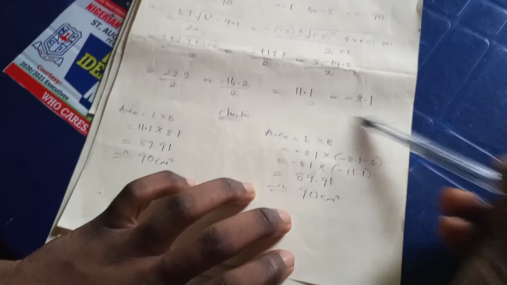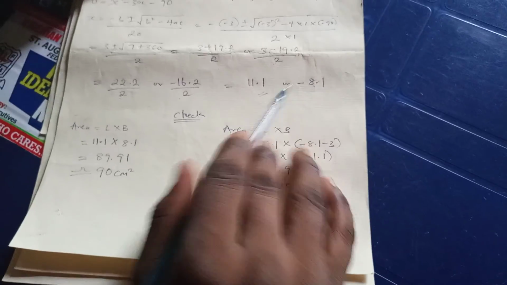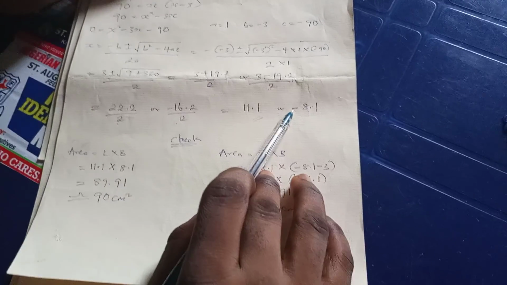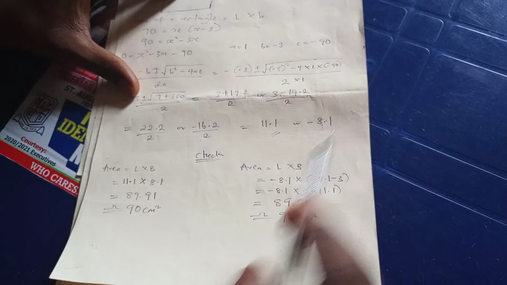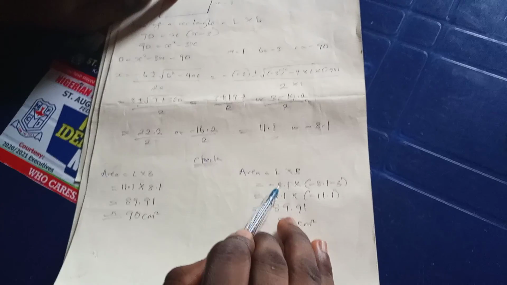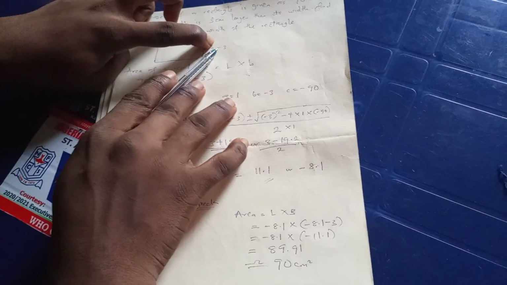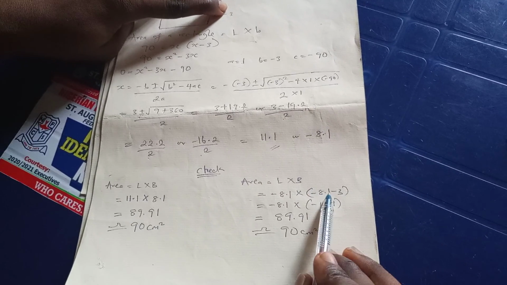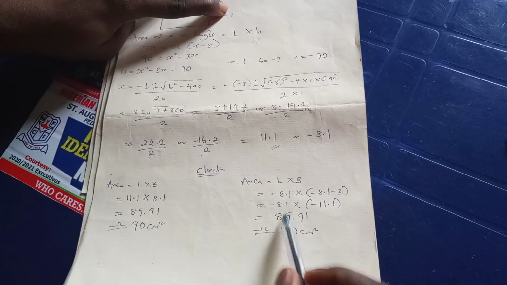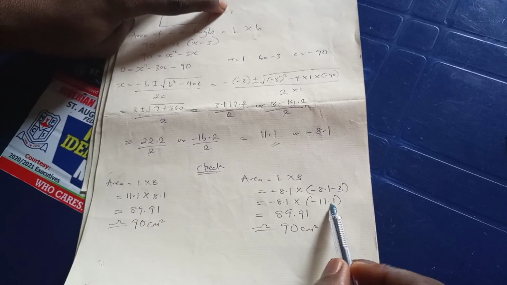But what if I take the negative number as my answer? If I take the negative number as my answer, I will have my negative 8.1 as my length, which is the x here. Then if I say my x, which is negative 8.1, minus 3, negative 8.1 minus 3 will give me a negative 11.1.